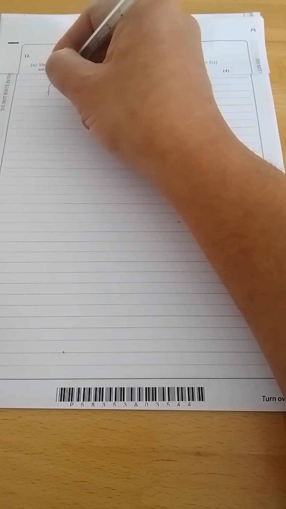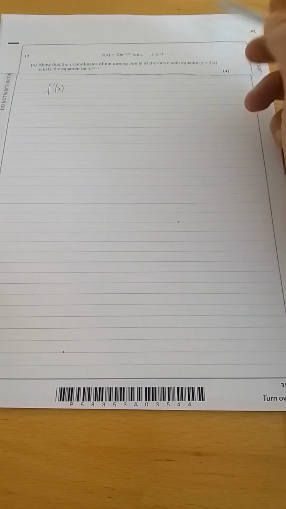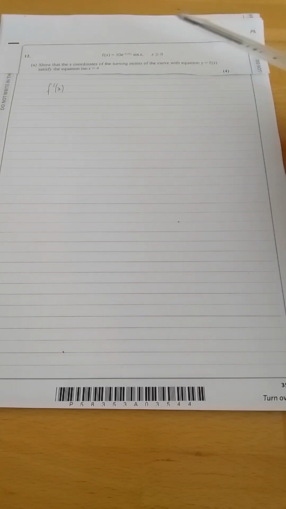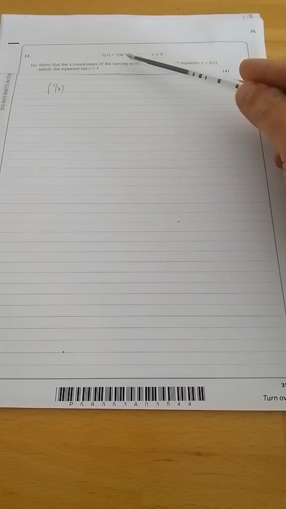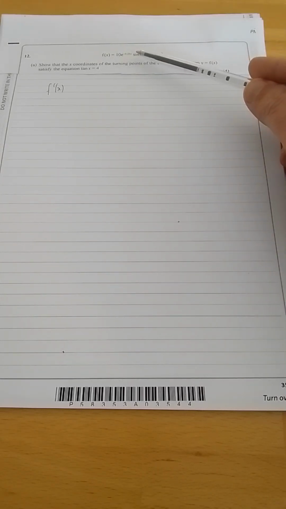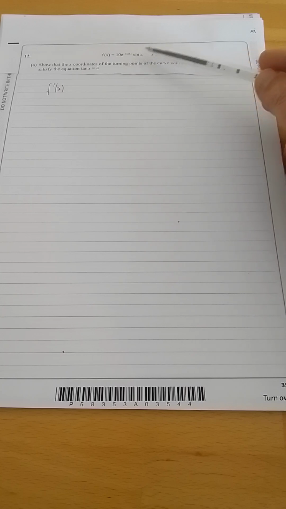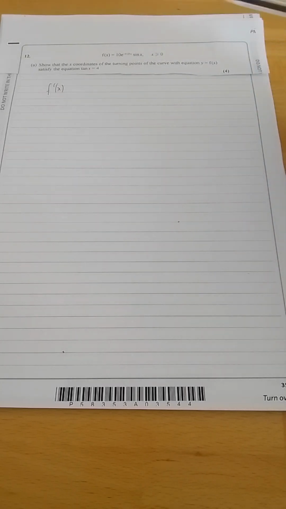Now, f dash of x, when we look at f of x, it's two expressions involving x multiplied together. 10 times e to the power of minus 0.25x times sine of x. So what we do is we use the product rule. We differentiate one expression and leave the other part alone, and then we do it the other way around. And the derivative is those two parts added together.